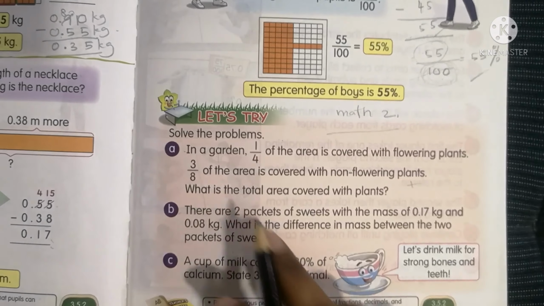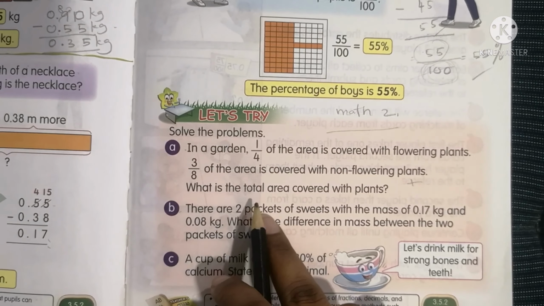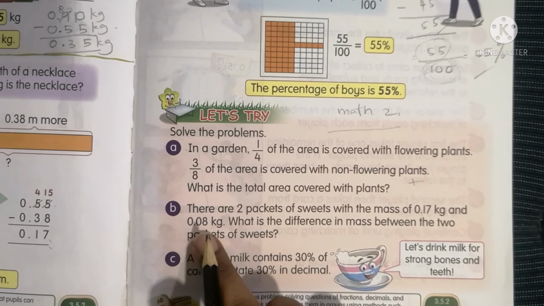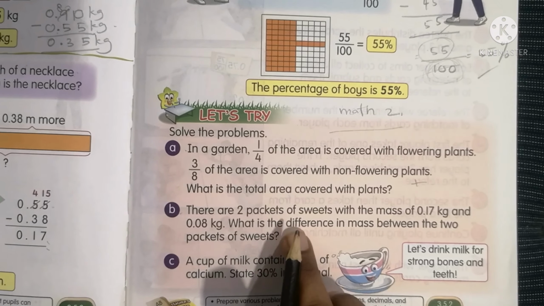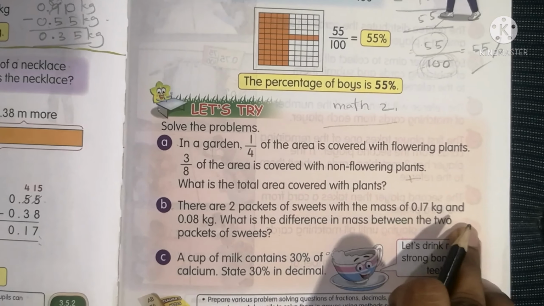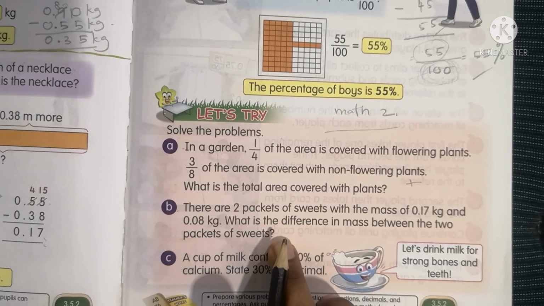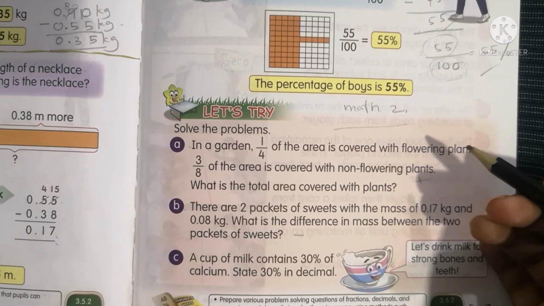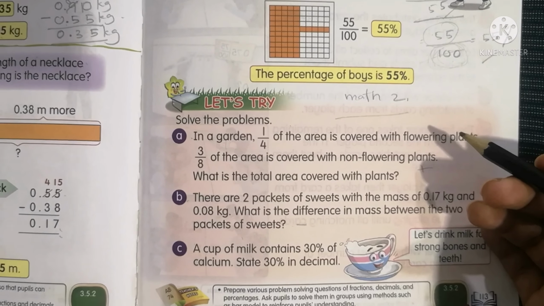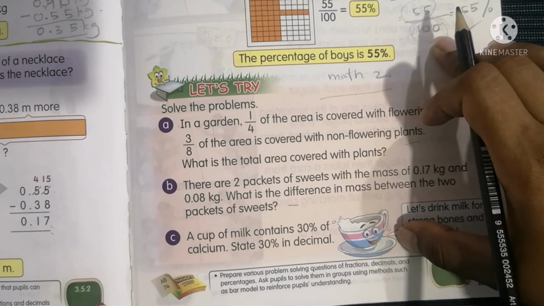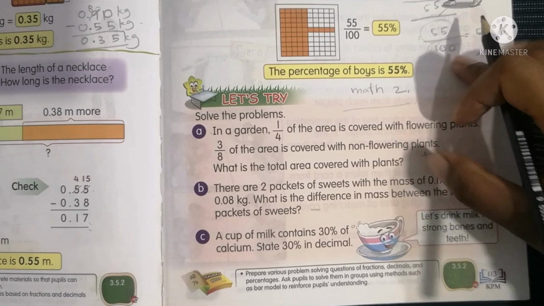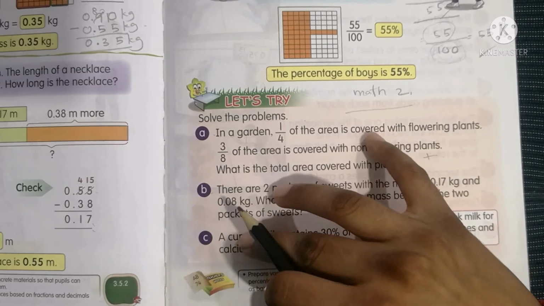Plus. The second one, there are 2 packets of sweets with the mass of 1.7 kg and 0.08 kg. What is the difference in mass between the 2 packets of sweets? What we have to do? Minus. A cup of milk contains 30% of calcium. State 30% in decimal. Ini lebih senang. Kita pernah dah buat dah. Okay, can we do it? In maths 2, solve this one.